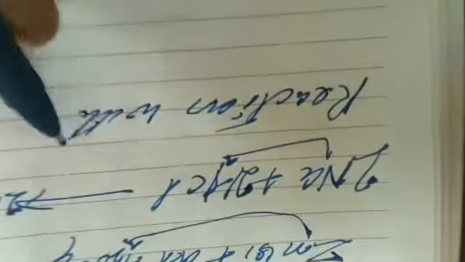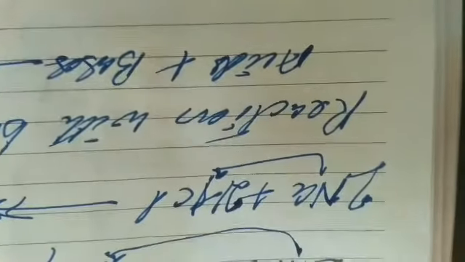The third chemical property we have to discuss is reaction with bases. Acids react with bases and form, or simply we can write in singular form, as that will be more easy, it will not confuse you.